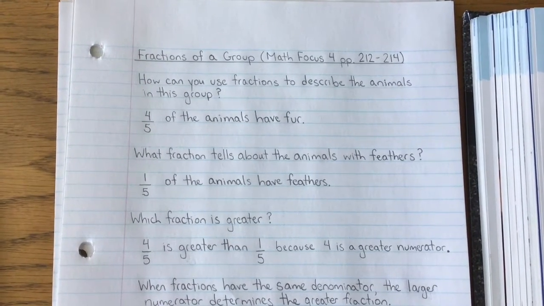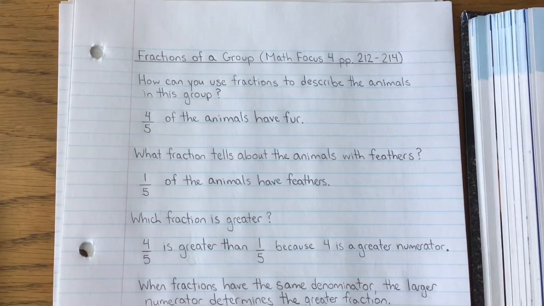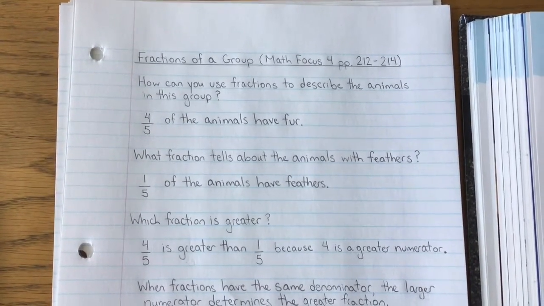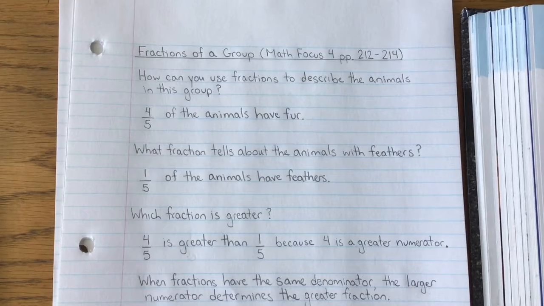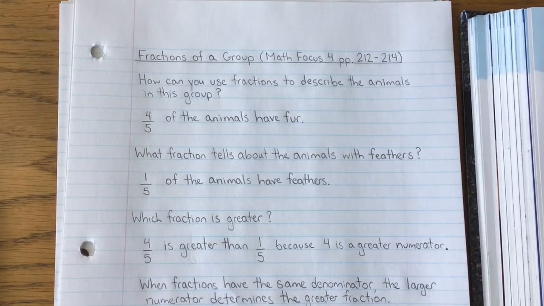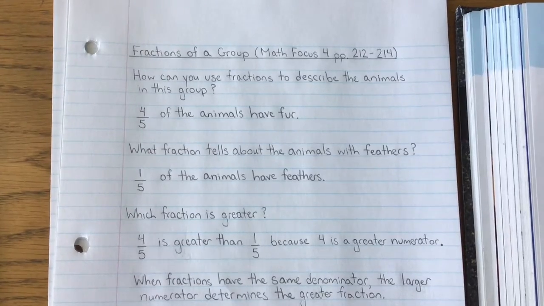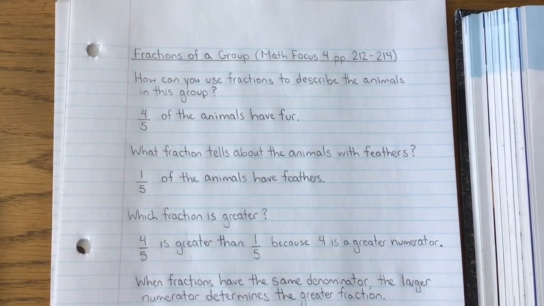Okay, so this is our second lesson in our fractions unit, and it's called Fractions of a Group. It's based off of Math Focus 4, pages 212 to 214. Now, in a moment, I'm going to show you a picture of 5 different animals, and I'm going to ask you, how can you use fractions to describe the animals in this group?